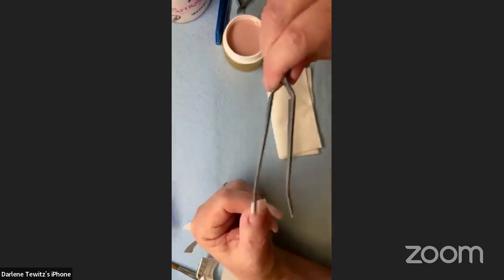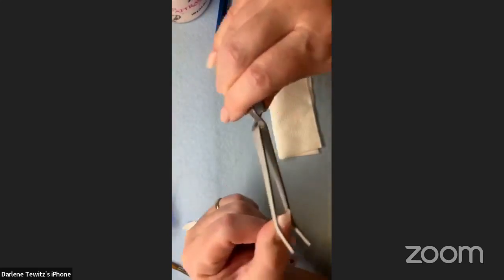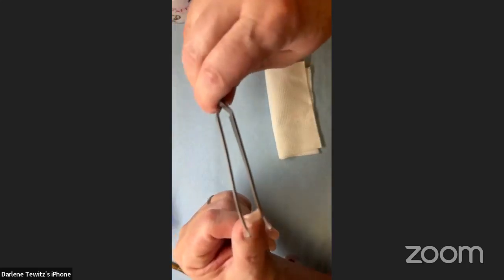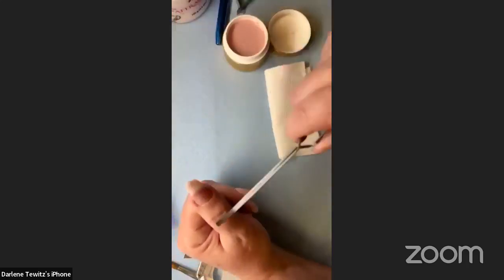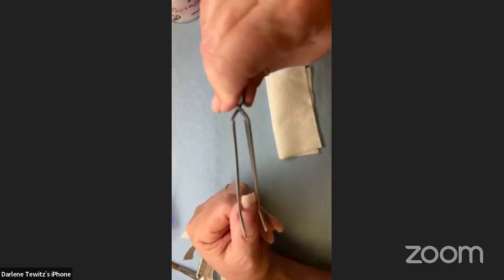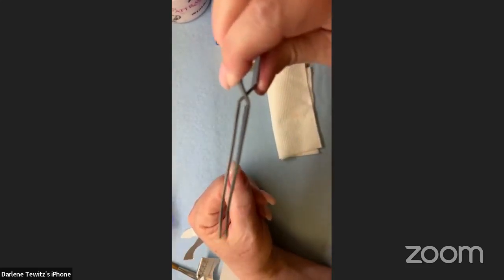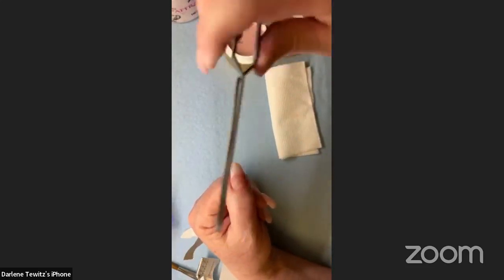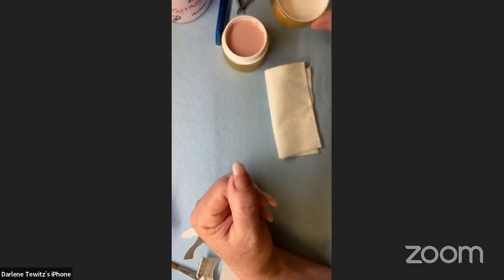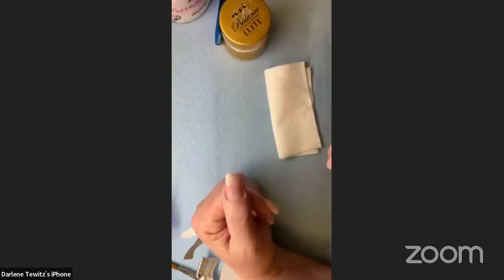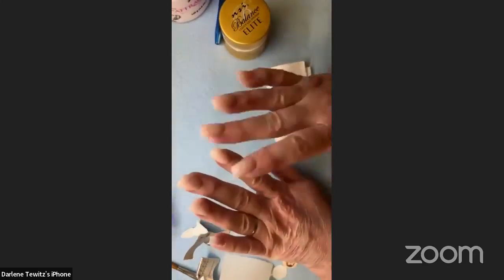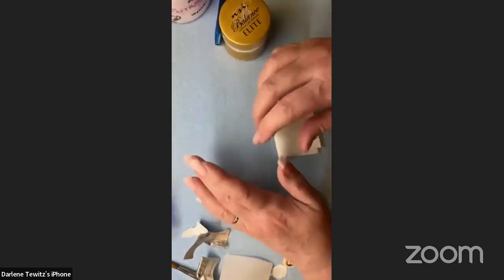If I let the tool do the pinching, look at it, it's too tight of a clamp. Because it's super thin, it's going to collapse that. So you have to control the pinch with your hand. Don't let it collapse on you. So that's the bit of a difference there between pinching with gel and pinching with acrylic. Any other questions?